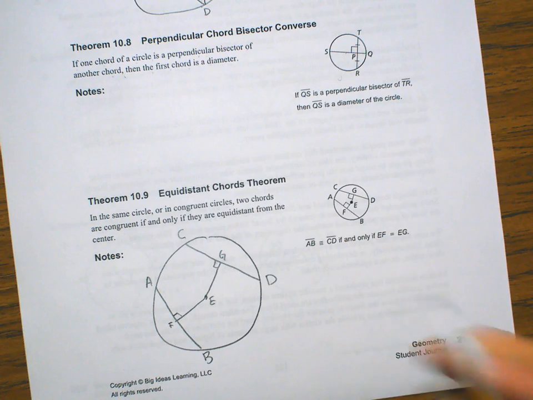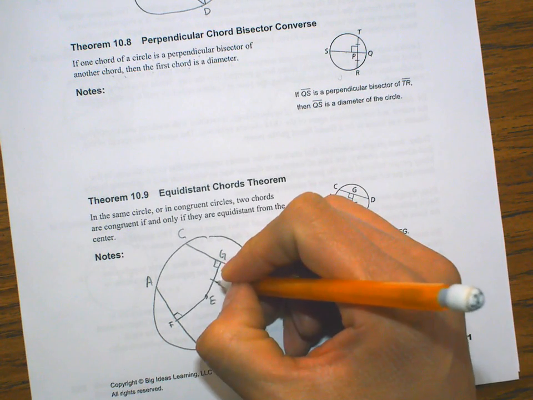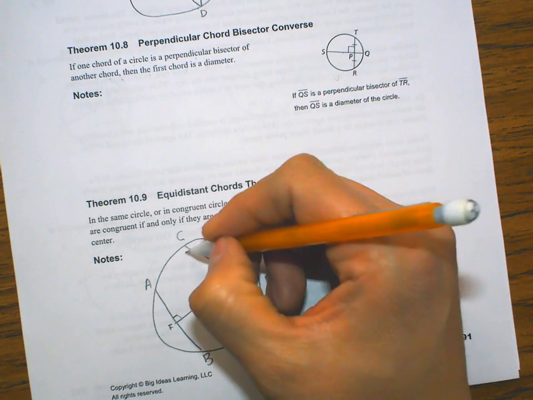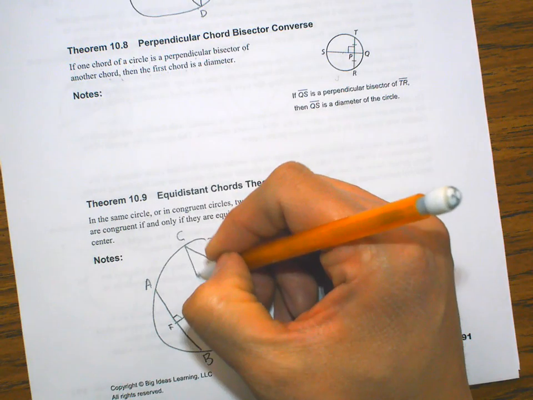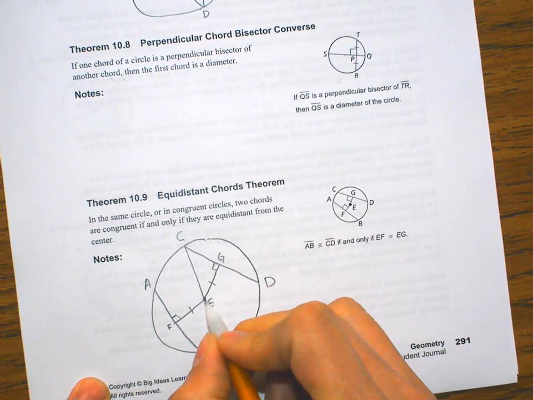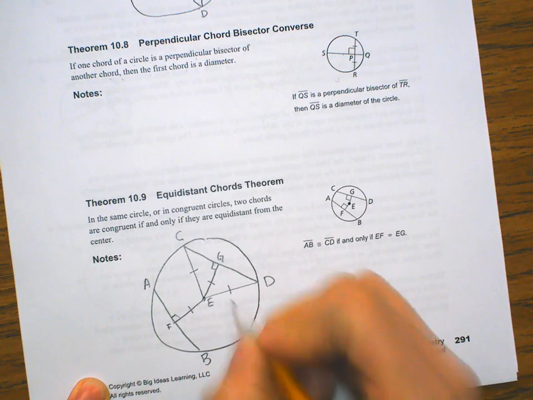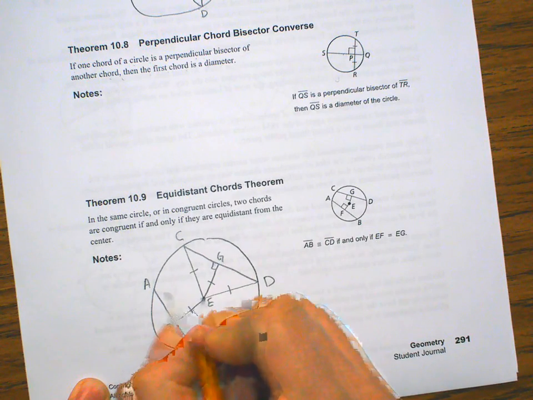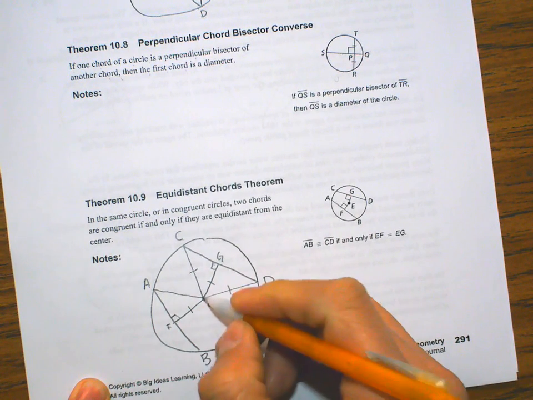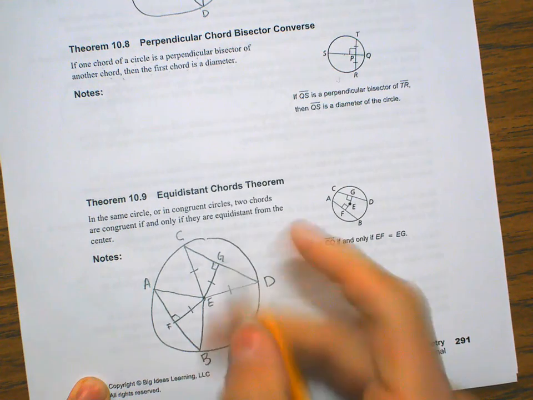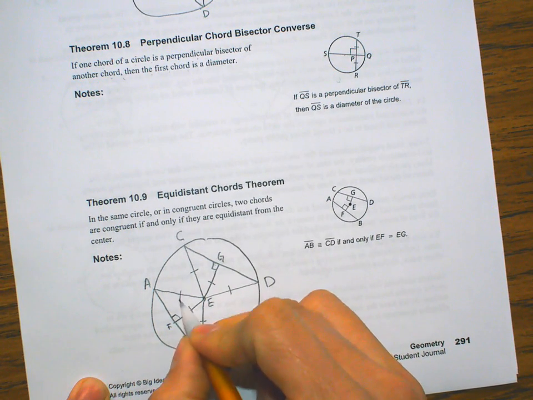Okay, so if these two here are congruent, then CD is going to be congruent to AB. So let's figure out the reason why. Now what we're going to do is construct the radius of the circle from here to here and from here to here. So technically this is congruent to this. Let me repeat the process for this one and this one. Because they are the radius of a circle, they're also the same.